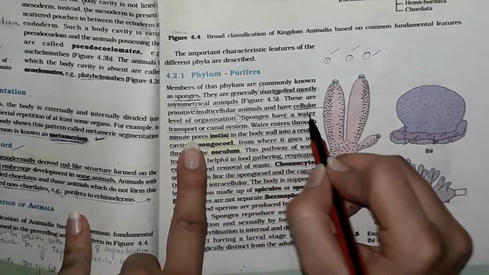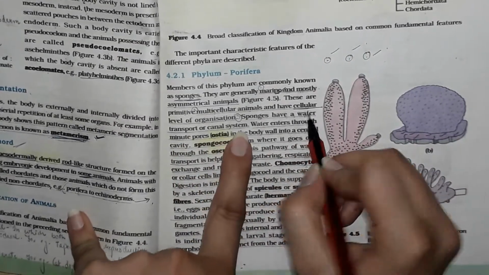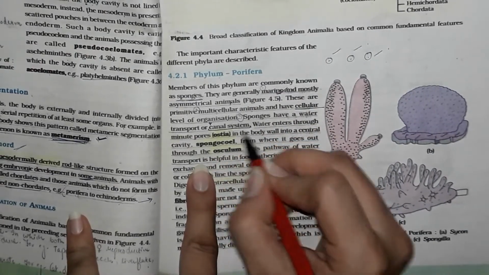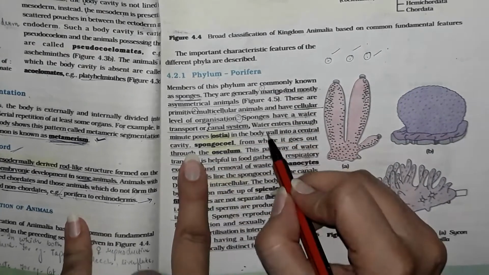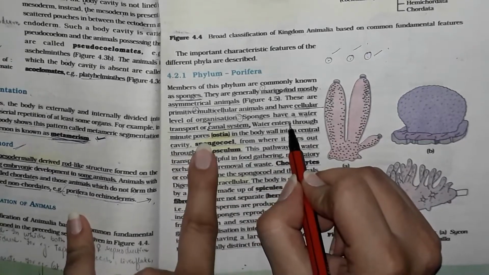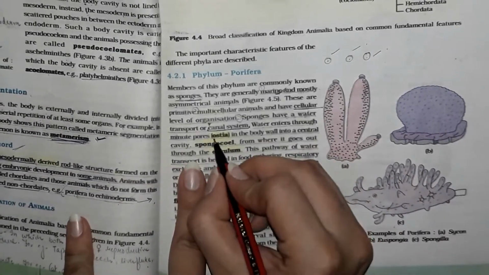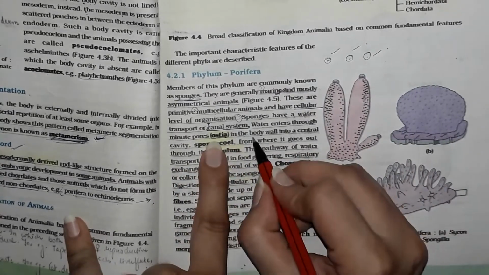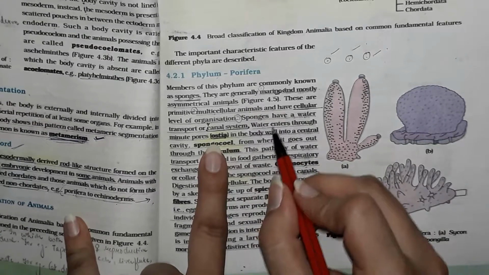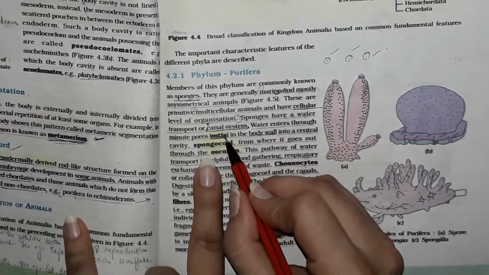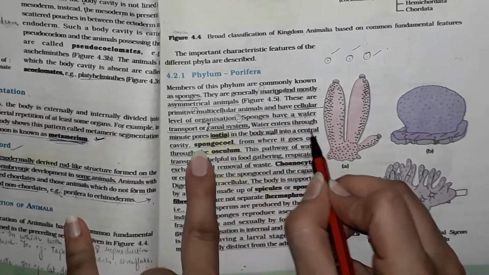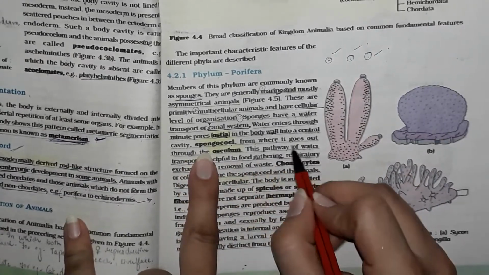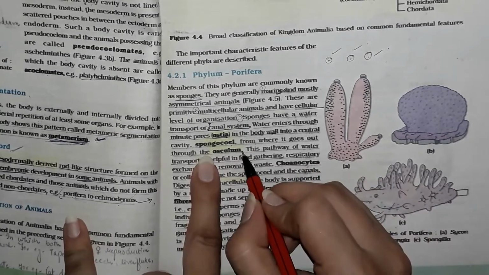The sponges have a water transport or canal system. This you have to remember, canal system. This complete word is very important. Water enters through the minute pores, known as the ostia, which are present in the body wall. So water enters through the minute pores, ostia, in the body wall into the central cavity, that is the spongocoel, from where it goes out through the osculum.